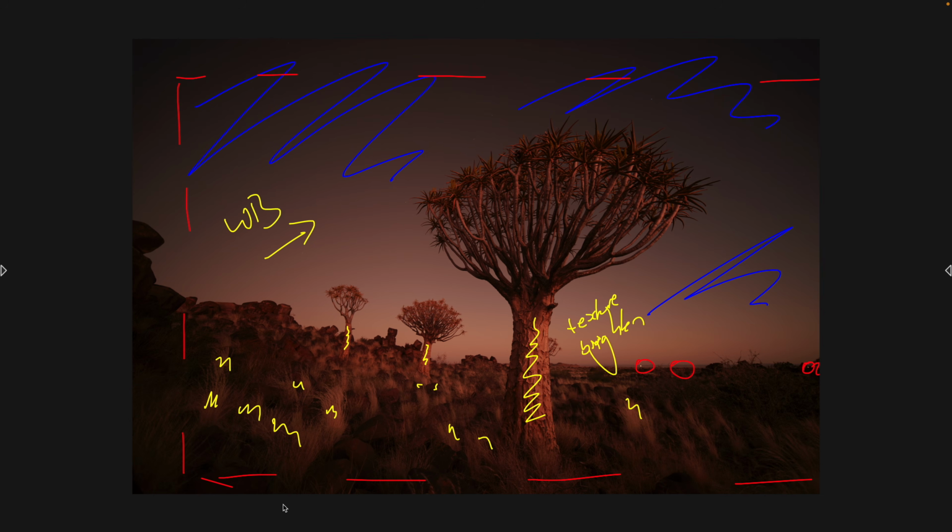Those are the primary edits I'm likely to do. I'd also like to take a look at some of these greens and just bring them out potentially a little bit inside the tree so that we've got some separation in terms of the tones themselves. So these are the adjustments that I would like to make to my image, and we're going to start by going through from the base.